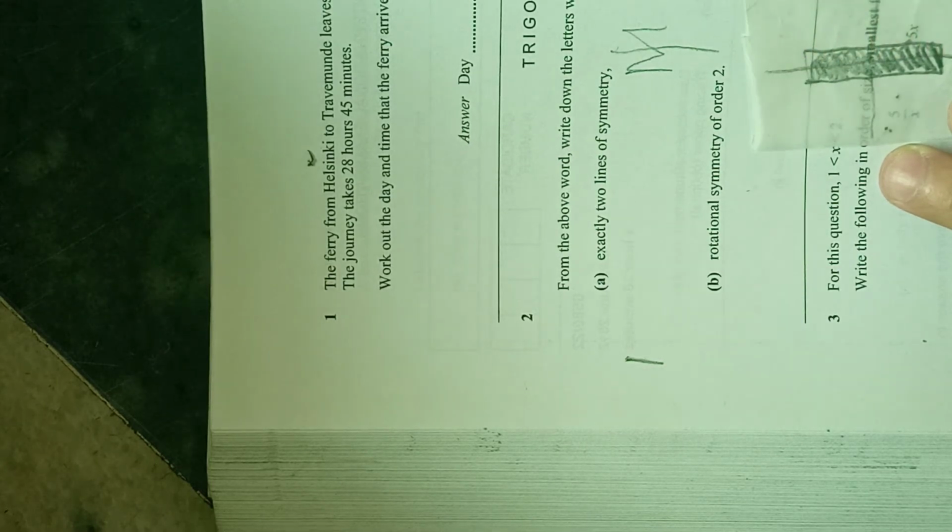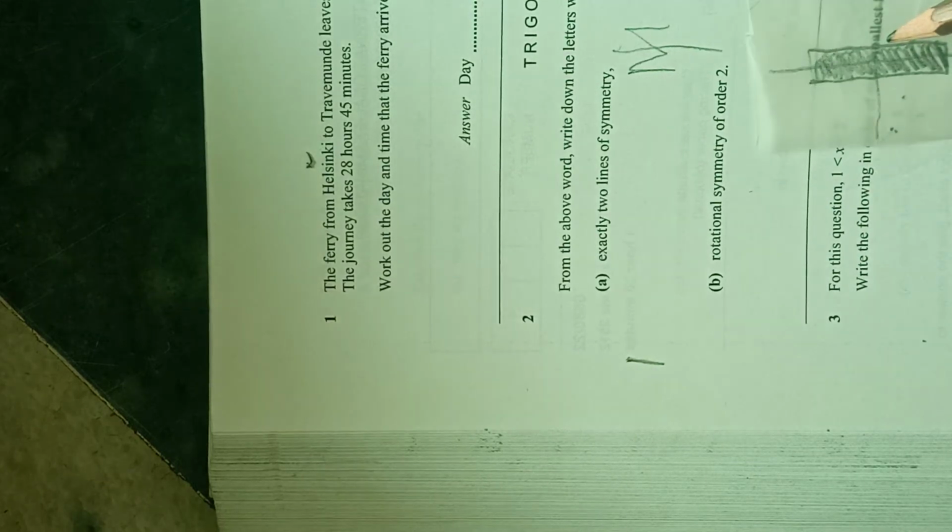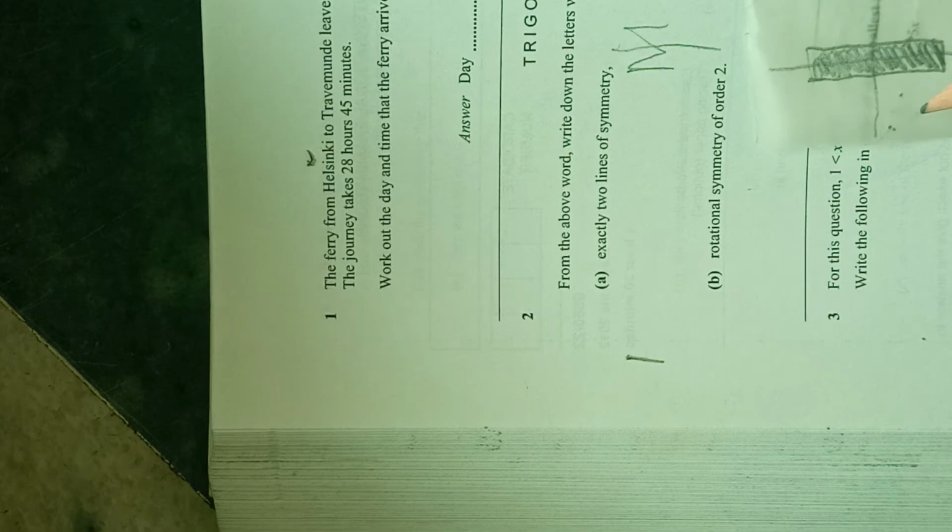Because the shape of the I is rectangular, and a rectangle has two lines of symmetry. So this I will also have two lines of symmetry, one and the second one. If you fold this I, it will overlap over here. So the letter I has two lines of symmetry.